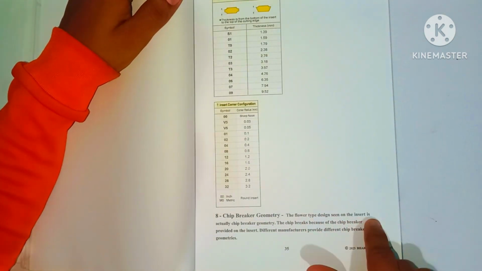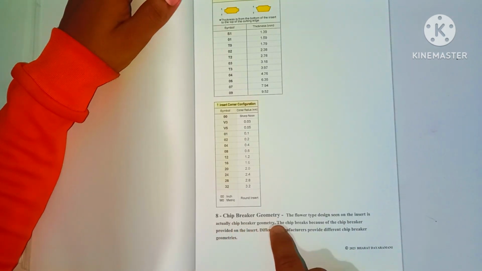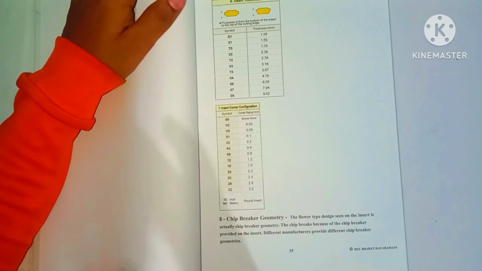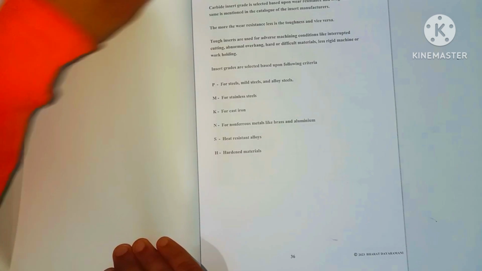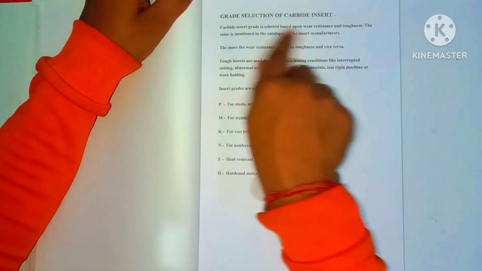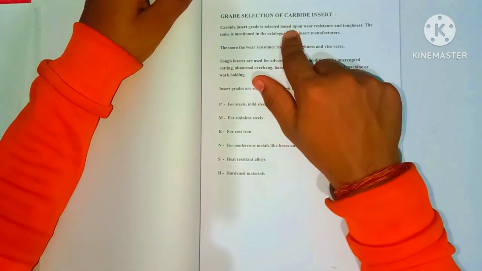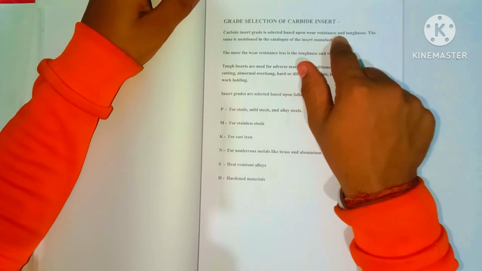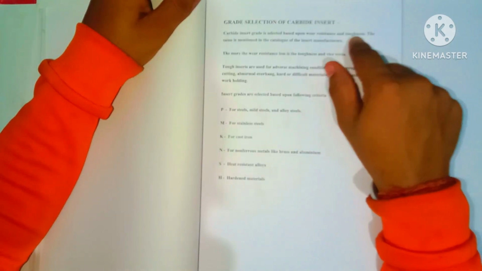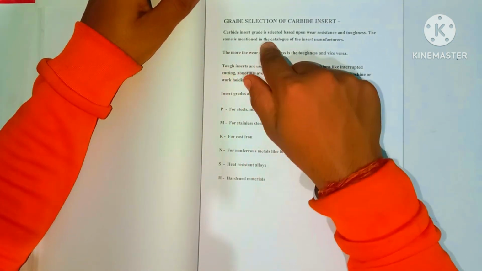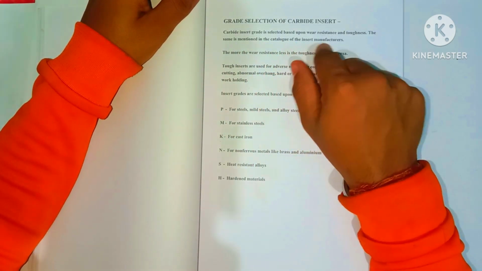The flower design seen on the inserts is actually the chip breaker geometry. The chip breakers provided on the insert differ; different manufacturers provide different chip breaker geometry. Grade selection of carbide insert. Carbide insert grades are selected based upon wear resistance and toughness, the change of the composition in insert manufacturing.